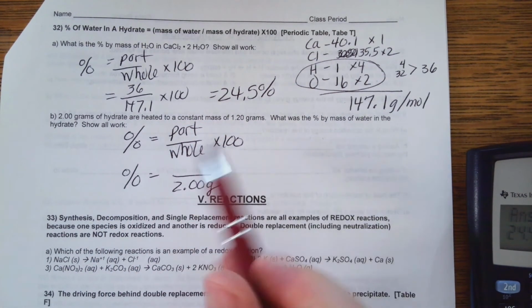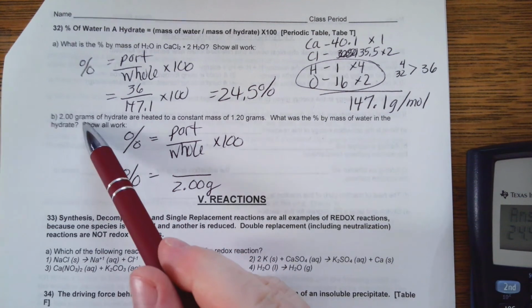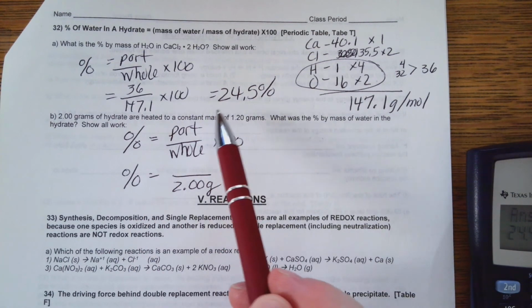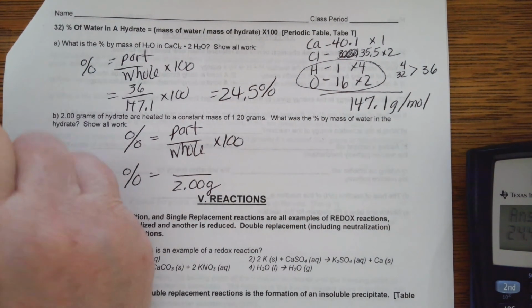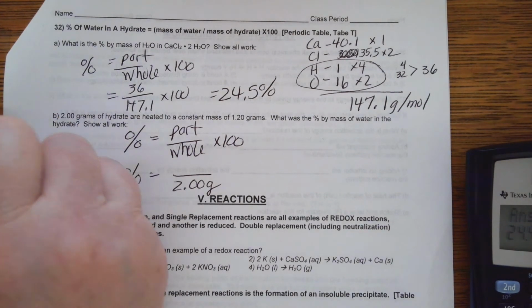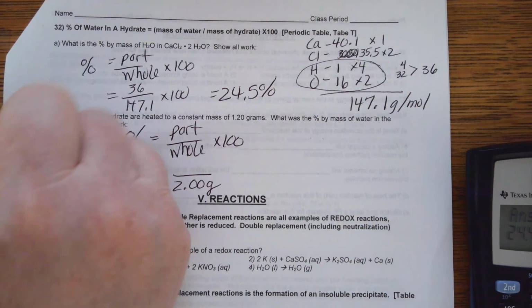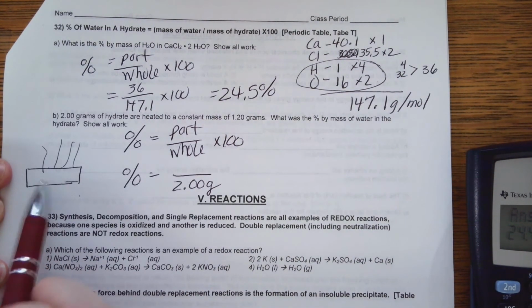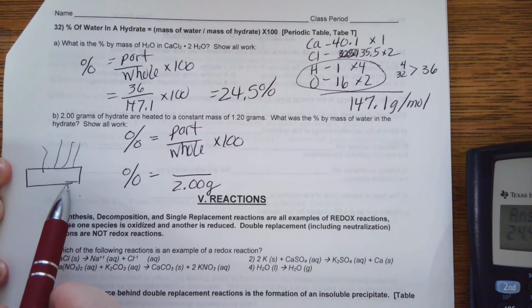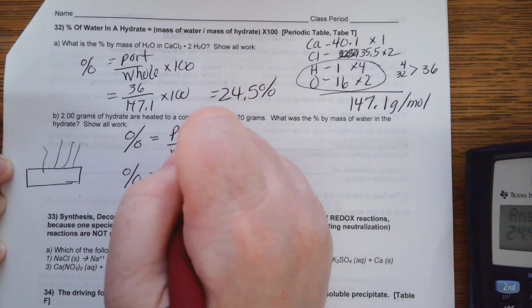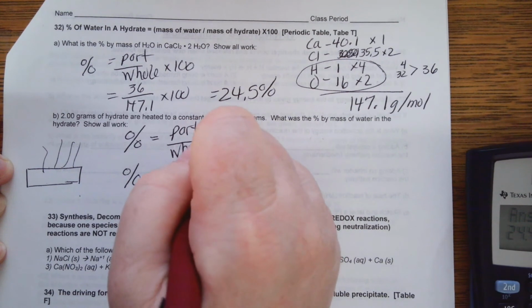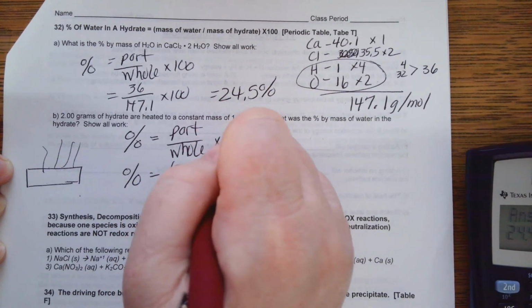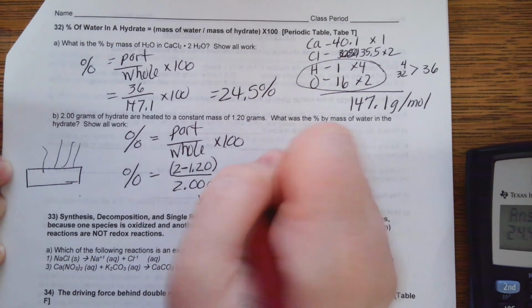So what is the part? Well, if I started with this and I heated it, when I heat it, the water leaves. So here, if I start with 2 grams, as I'm heating it, the water is going to evaporate away, and I'm going to be left with everything but the water. So the part of the water is 2 minus 1.20, and then times 100.